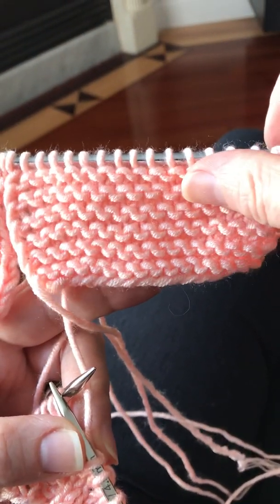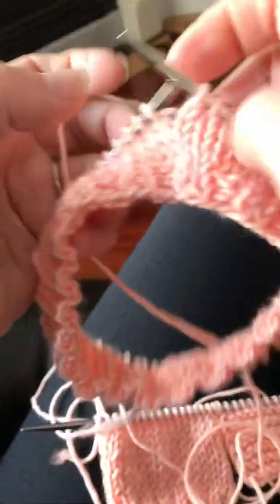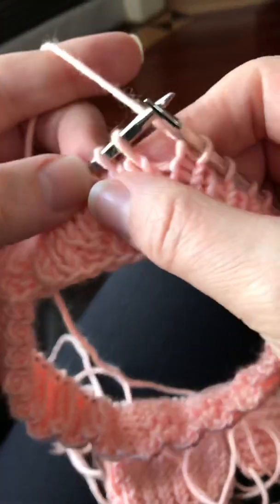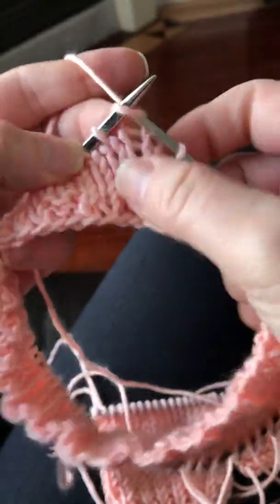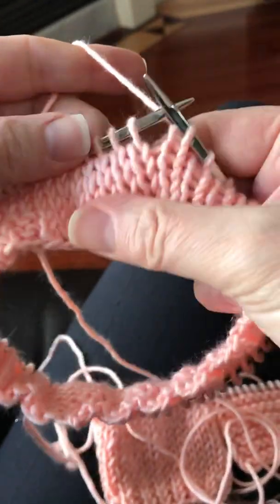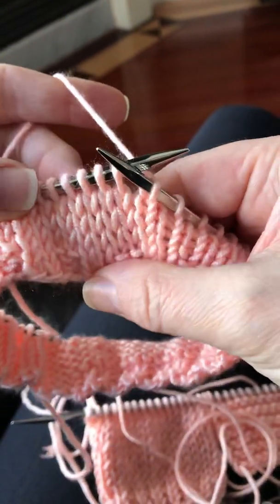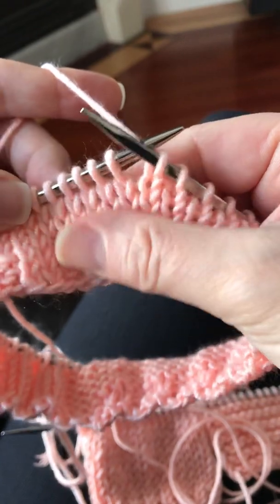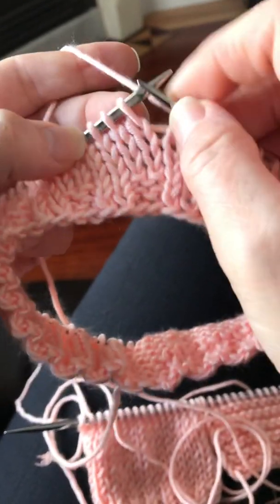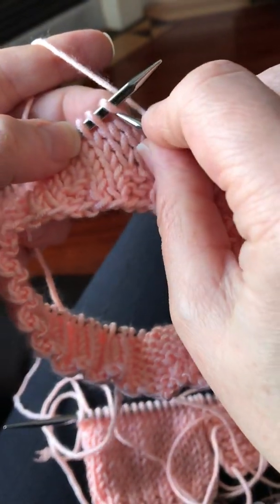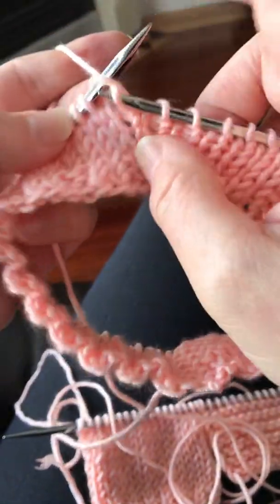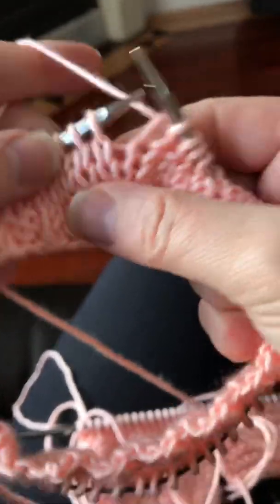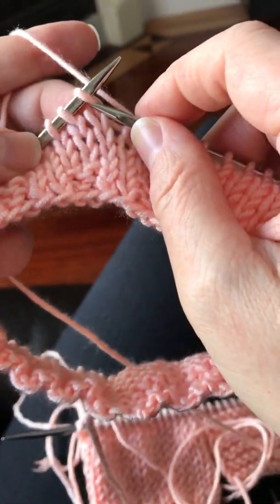Knit one side and knit the other side. See, I have to knit to get this beautiful and straight fabric. Knit. I need to dig through the front leg and knit. It has to be from the front leg.